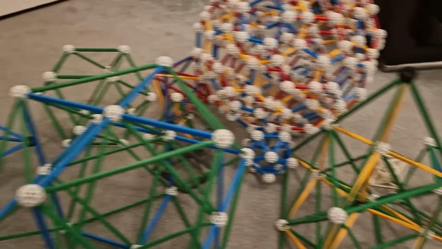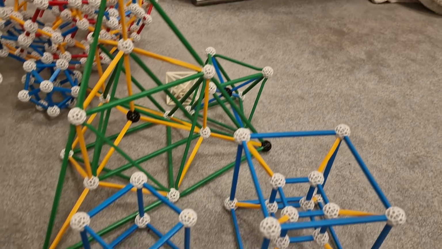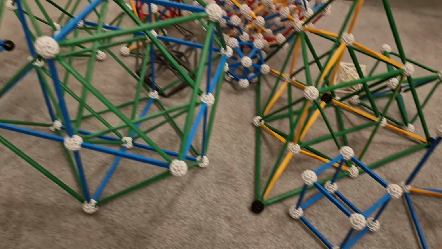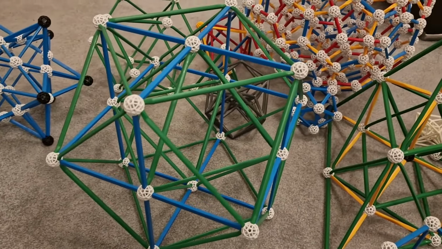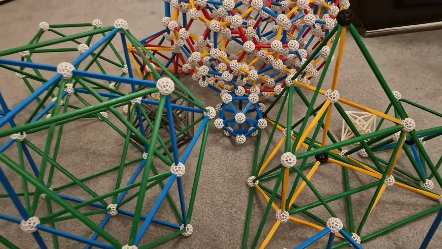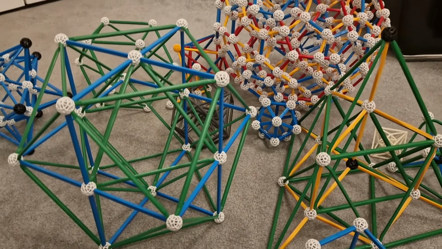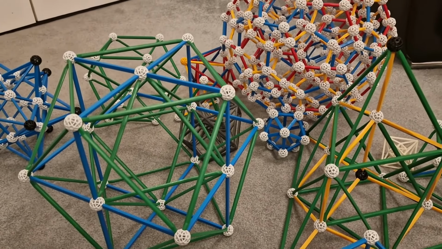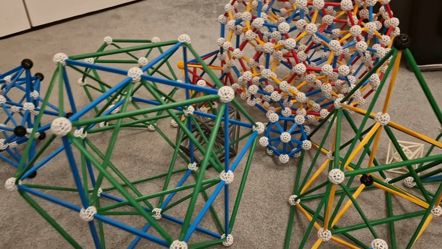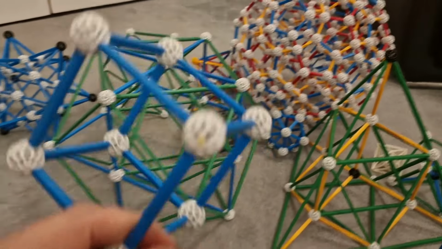So these shapes are all examples of things called polytopes. A polytope is basically a sort of generalization of a polyhedron. Okay, so what we're looking at here are these shapes like a polyhedron, for example, this cube here.